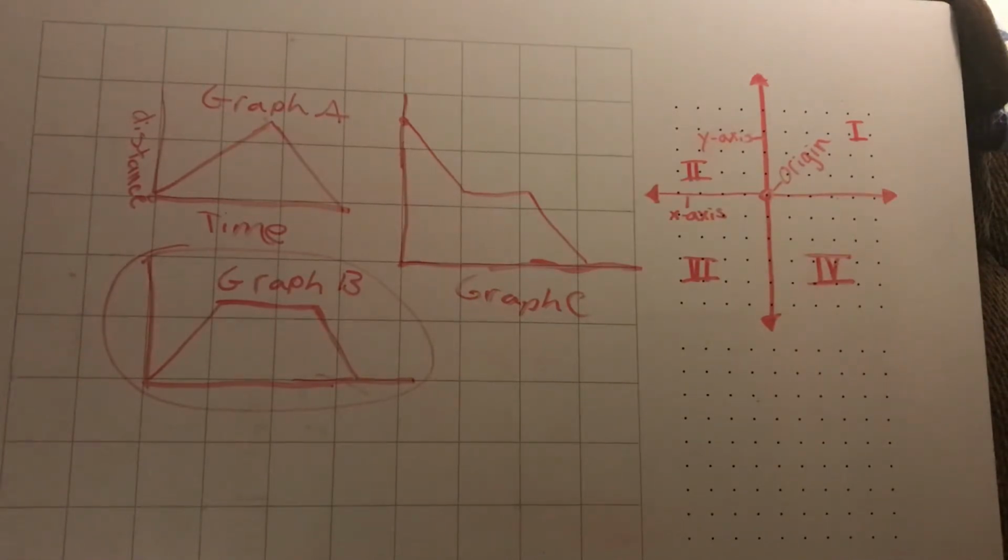Now, for this assignment, we are going to be interpreting a lot of these different graphs. So, there's not very many problems that you're going to have to do. So you're going to have examples of graphs with a situation. You pick the graph that best fits, like what we just did. And then you're going to be given a situation and you have to draw what the graph would look like.